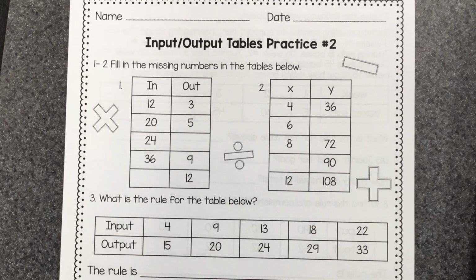All right, so if I look at this practice sheet, okay, I need to find out what I put in. How do I get it out? So remember, don't just do it for the first one. You have to do it for at least 3 to make sure that's the rule. So let's look at this. What do I do to 12 to get 3? I could divide by 4. What else could I do? Subtract 9, right?